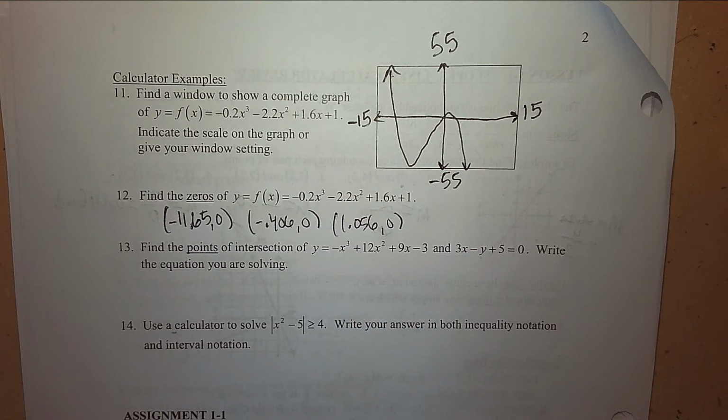So the first one is written as a function. What do I mean by that? That y is by itself and everything else is on the other side. That's how you write it as a function. Can you tell me quickly how I can take the second equation and get y by itself? Just add y. And if you add y, what does y equal? 3x plus 5. Beautiful. Good algebra.